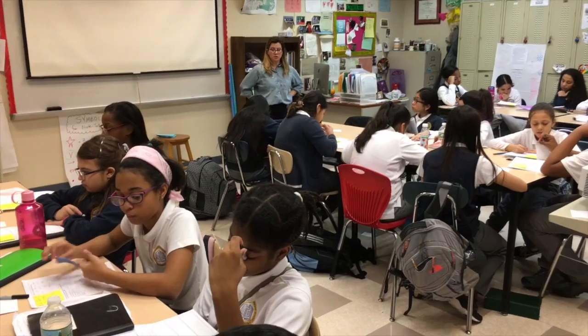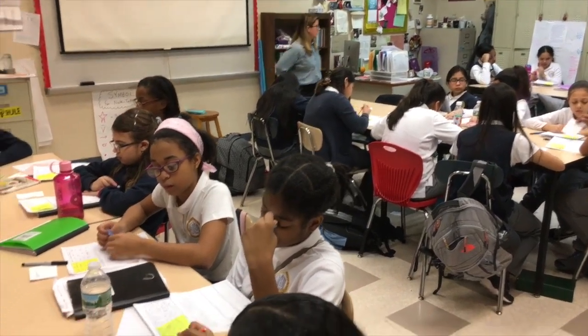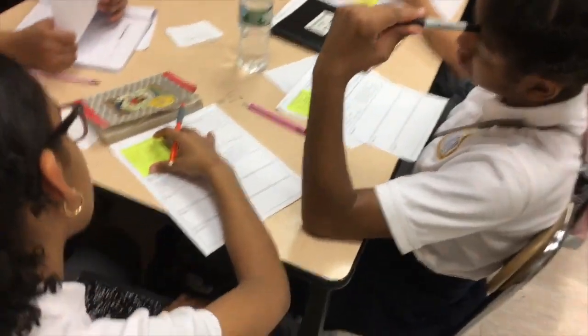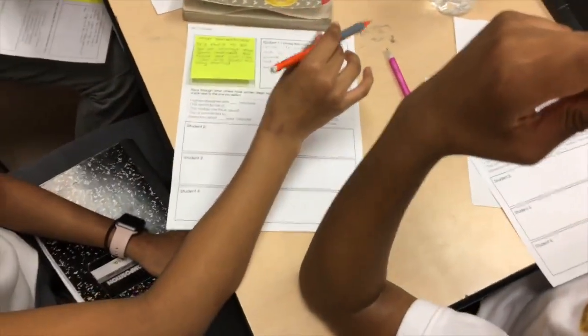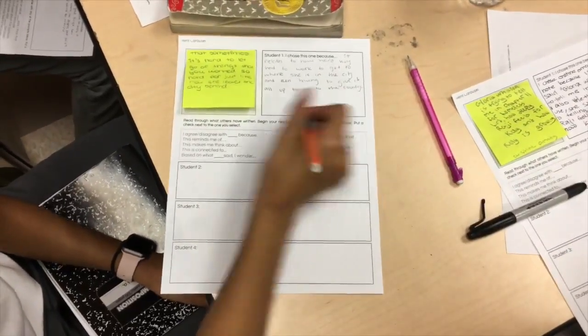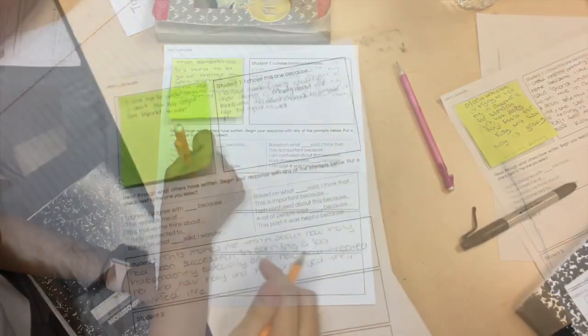The sentence starters that are right above where it says student number 2 are designed to give you some help about what kinds of things you can say, so use them. This time, use the sentence starters. Choose one that you think you can run with. You have a little bit more time.